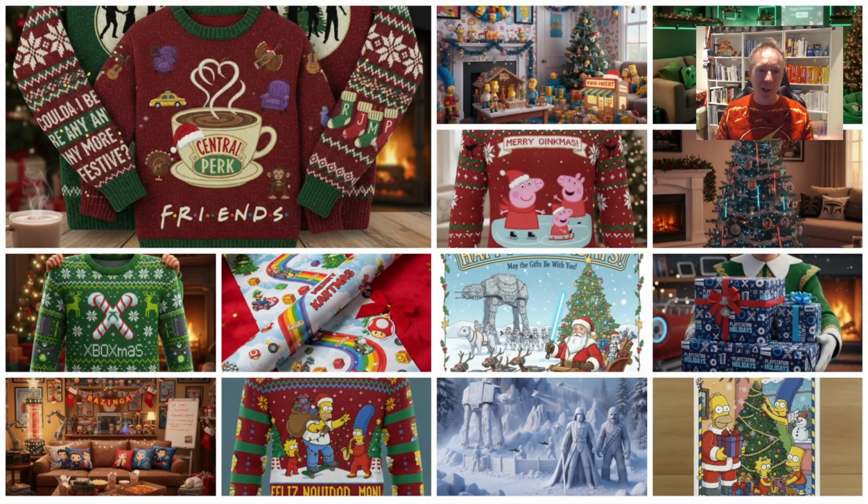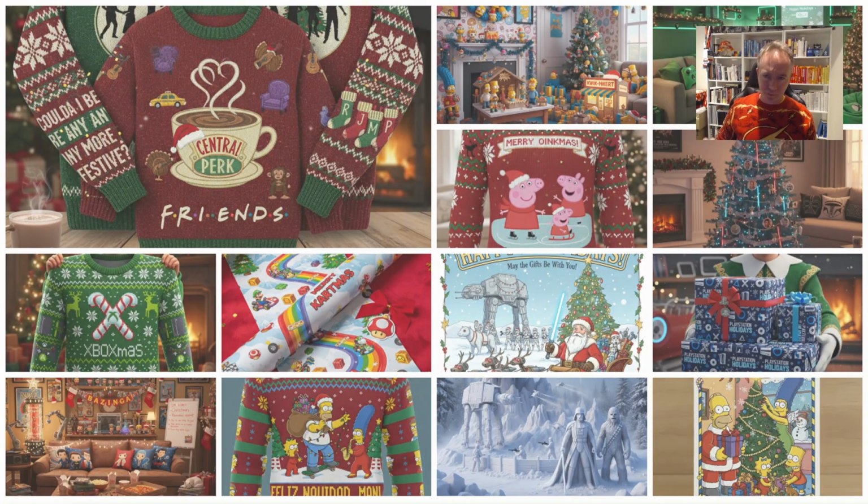Okay, so you can go away and create a number of wonderful creations like this. So we've got Friends jumper, we've got a nativity scene from The Simpsons. It looks like decorating the room. We've got Xbox decorations, Peppa Pig jumpers, Xbox jumper. We've got Big Bang Theory decorations, Simpsons jumper. Got all sorts, and it's PlayStation wrapping paper there. You really just need to use your imaginations with many things these days.